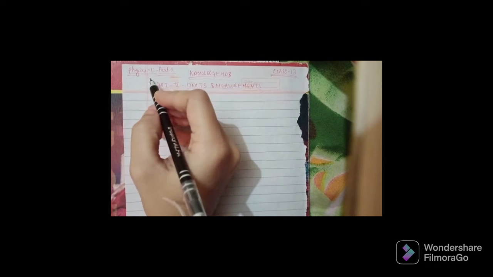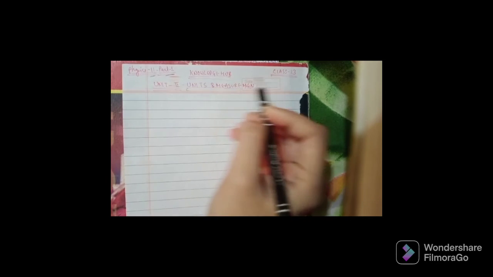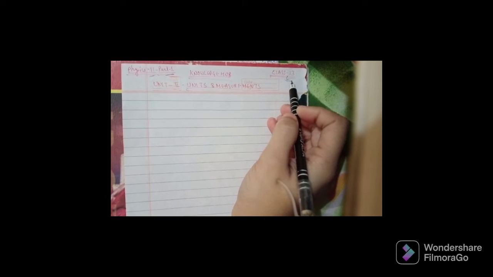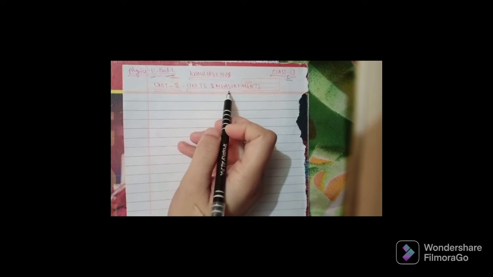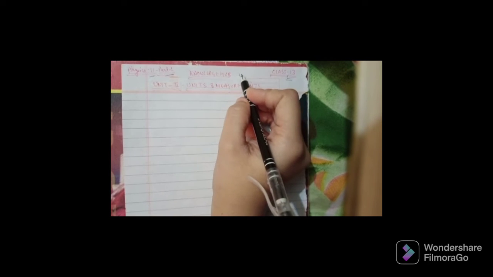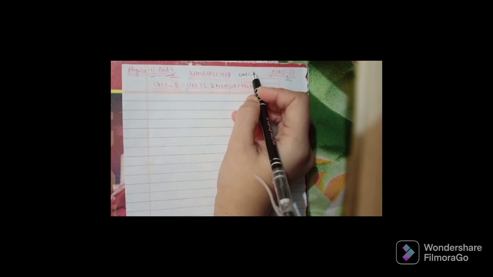For the latest update, today we're going to start with Physics for Class 11, Part 1. The unit we have to start with is Unit 2, that is Units and Measurement. Last time we had done Unit 1, which is the Physical World. Now we go forward and discuss here.